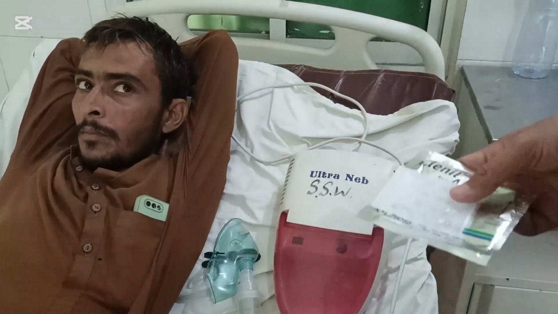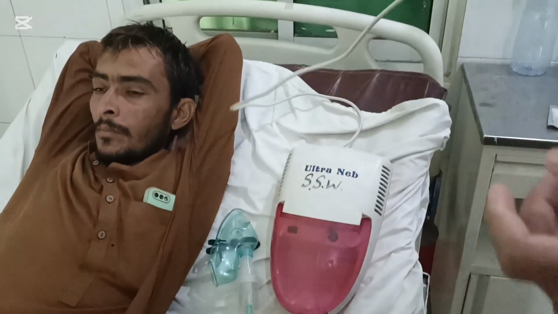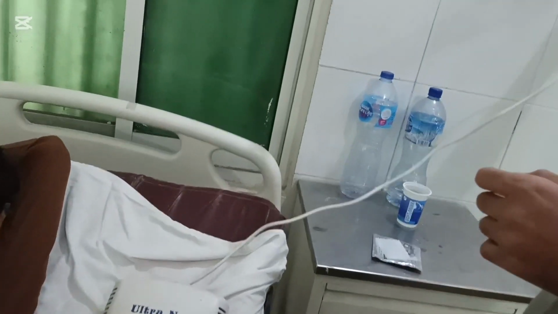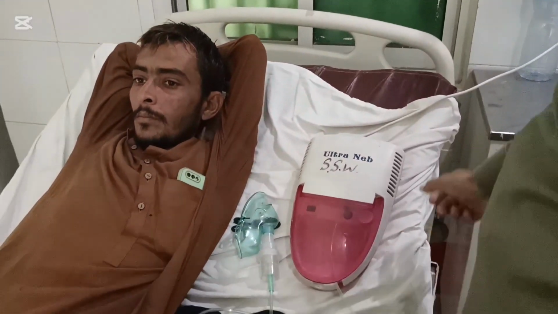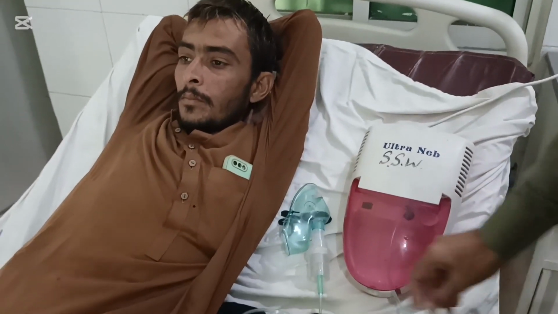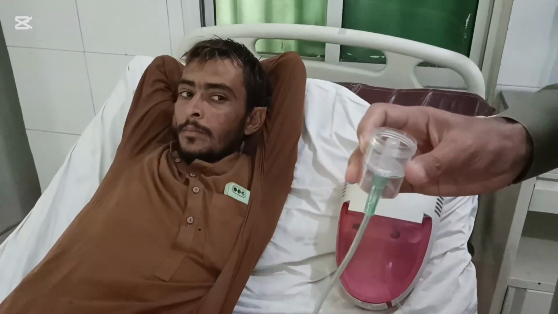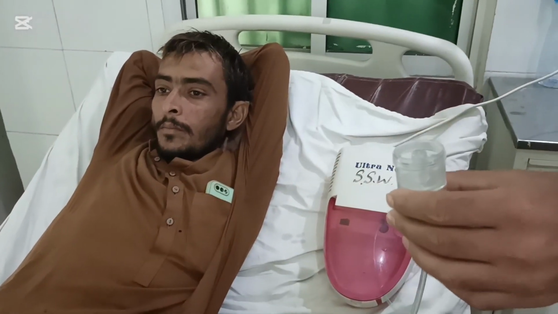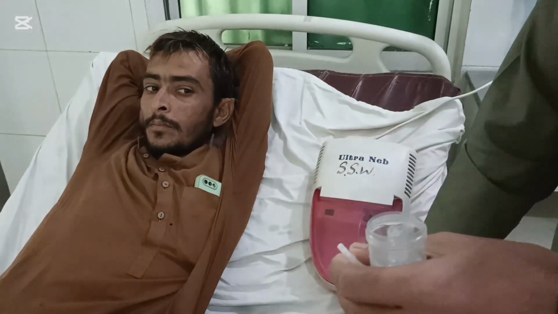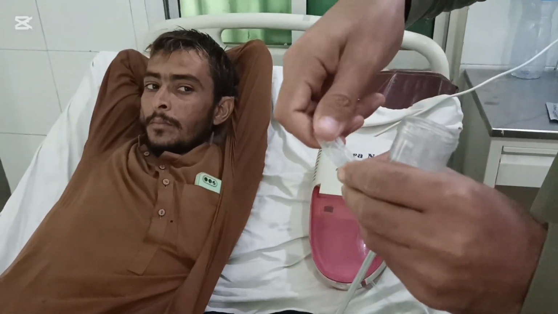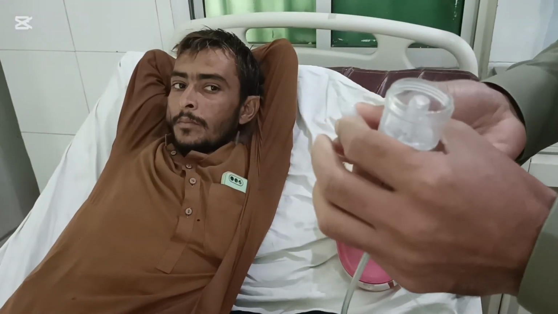So now, how to nebulize the patient? For nebulizing the patient, you have to insert the switch into the plug. So I have inserted the switch into the plug. Now this is the medication chamber, and you have to insert the medication directly into the chamber. So I'm going to insert the medication into the medication chamber of the nebulizer machine.